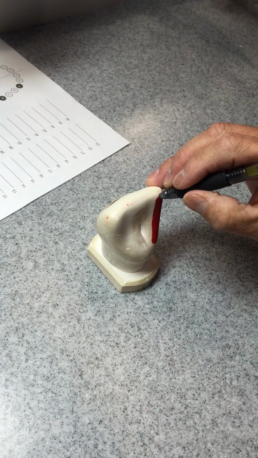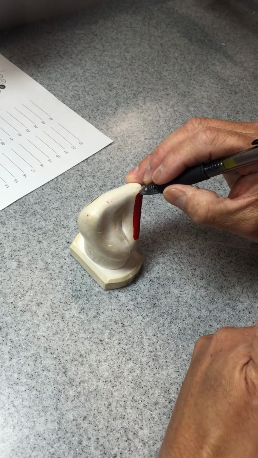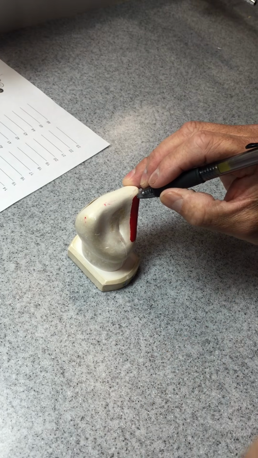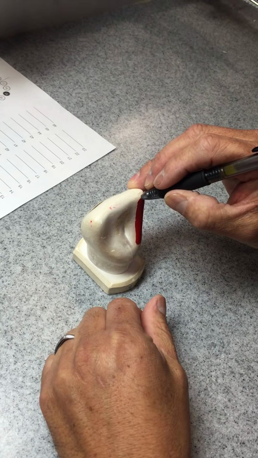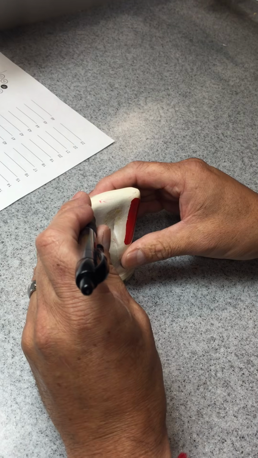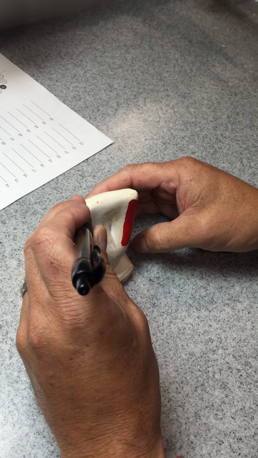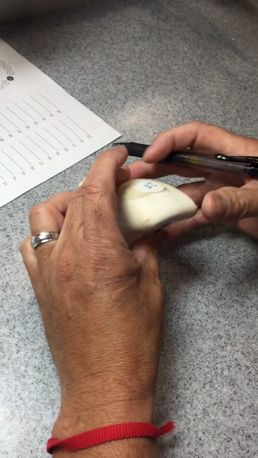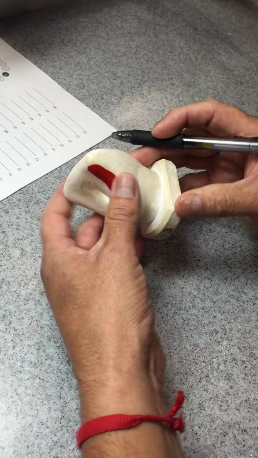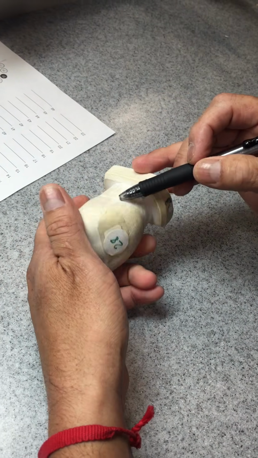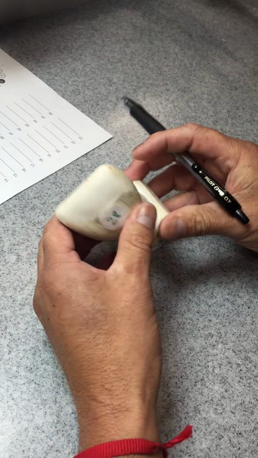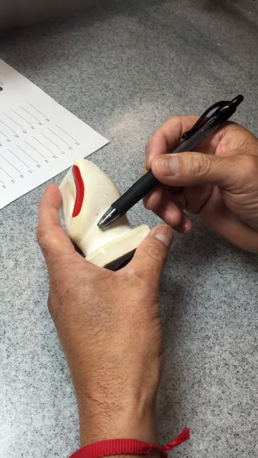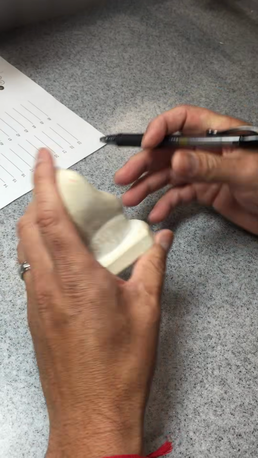What would this one be? Mesiolinguoincisal point angle. And this one? Distal, lingual, incisal. Perfect. All right, what would this one right here be, all the way around? CEJ, perfect. What would be all this on the bottom? Cementum. Root. Is it the root or root trunk?